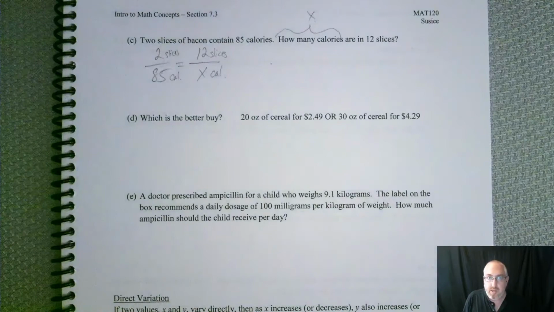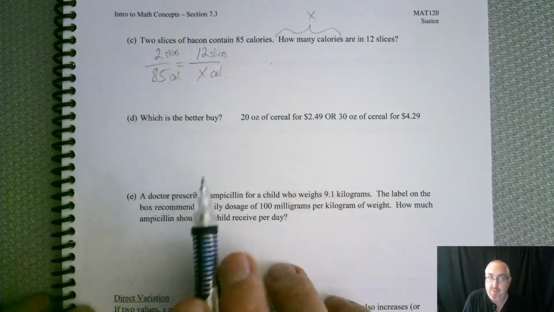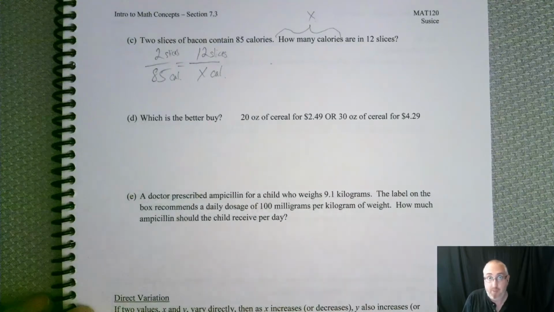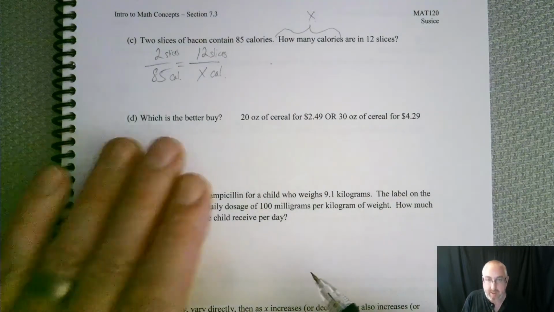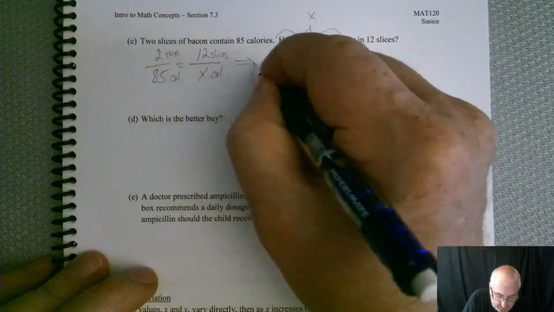And that's always the way it's going to work. If you've got one fraction equal to another one, the units have to be in the same spot on both sides. So now that you know you set it up right, you don't need the units while you're doing the math, but you do need your units at the end. So now we can cross multiply.